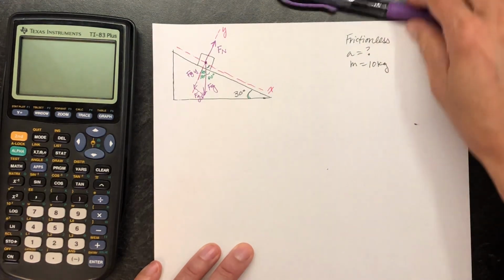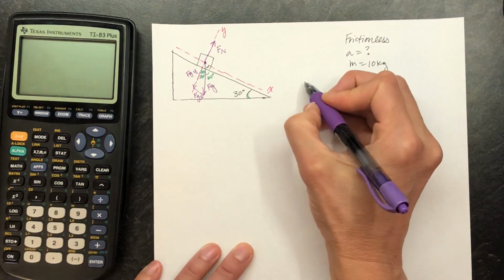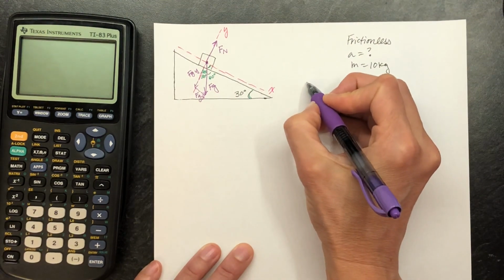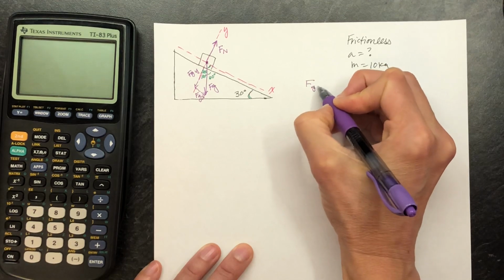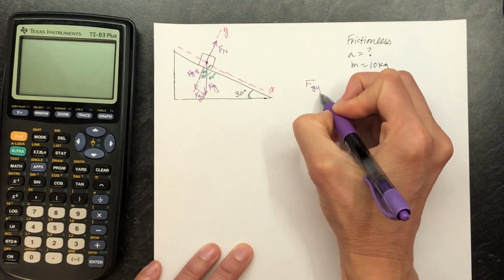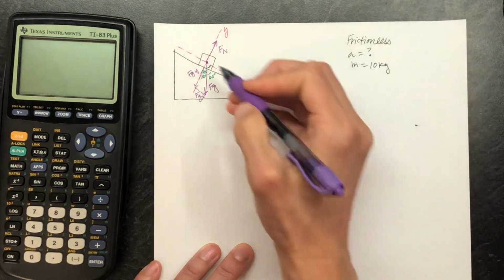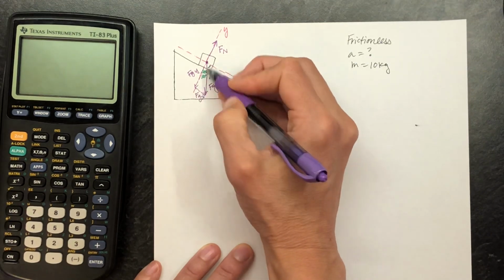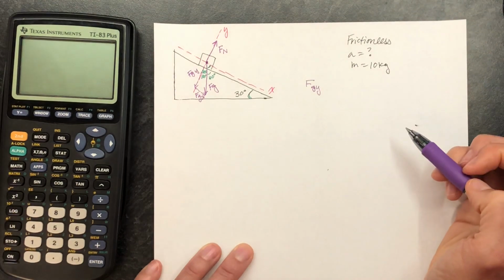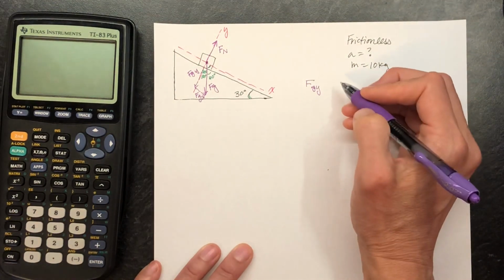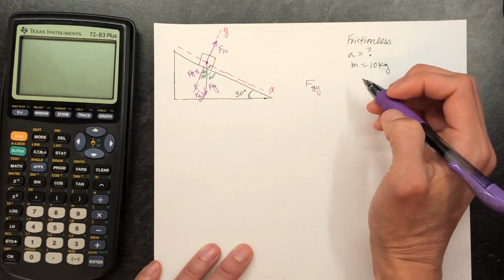All right, so now I'm going to split my gravity into components. I'm just going to leave this in symbols for right now. So I have F_G,y, which is what we're going to solve for first. And this is a right triangle, so we can use sine, cosine, and tangent to figure things out.